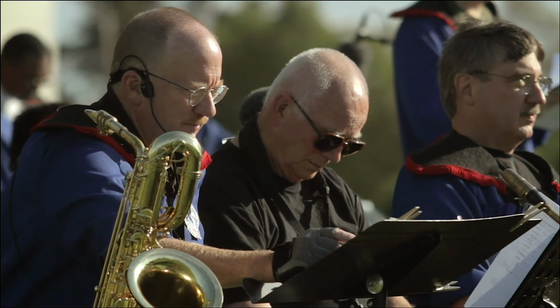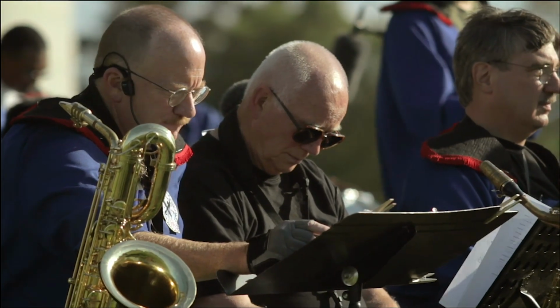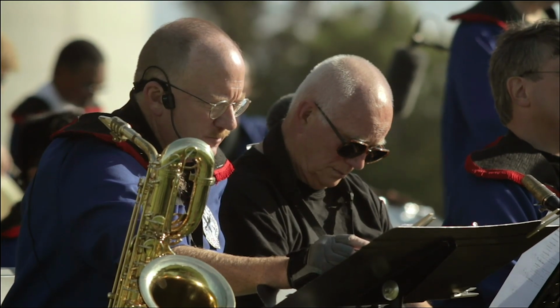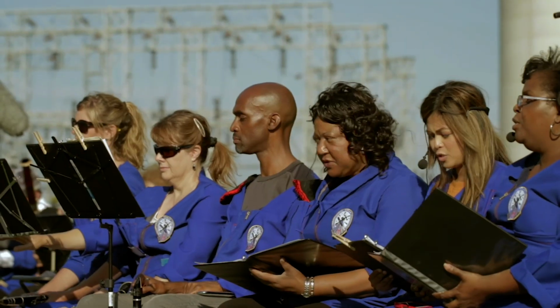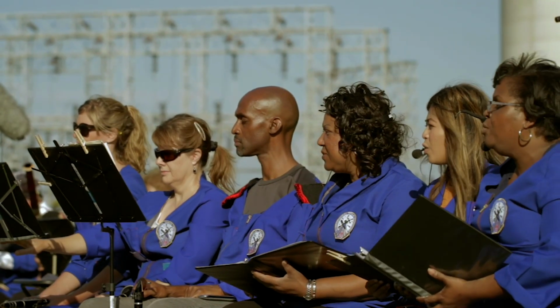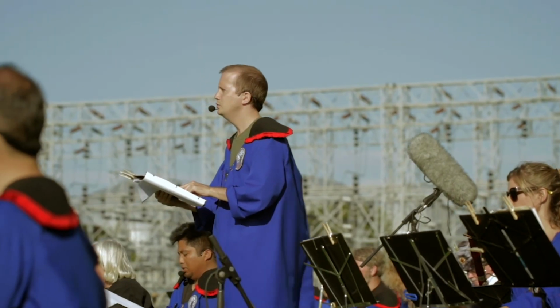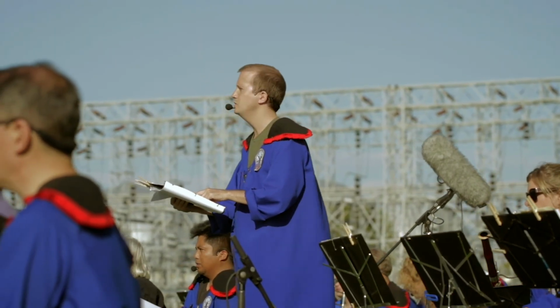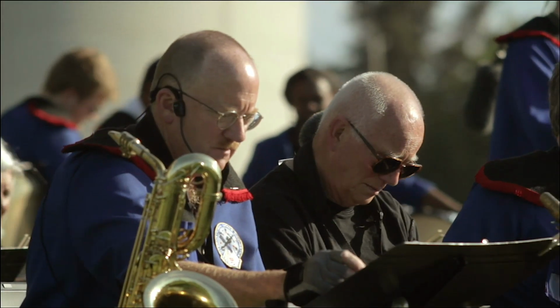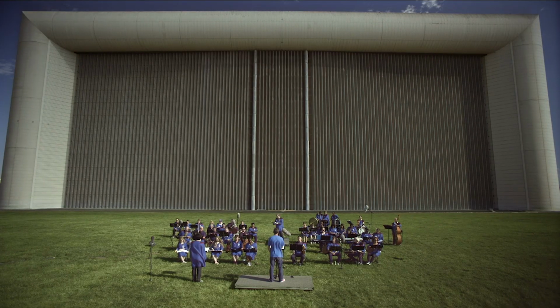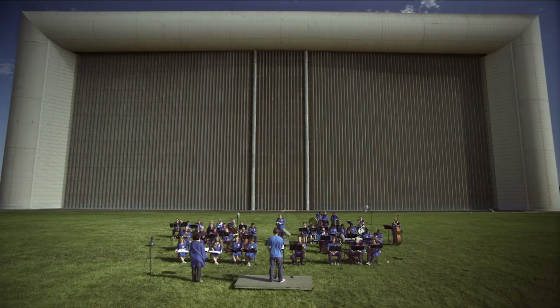Altitude 40,000 feet. Program alarm? Affirmative. 1202. 1202 alarm, the computer is getting too much data. We're go on the 1202. Roger, we are go on the 1202. We're a go on that alarm. We're still go for landing.